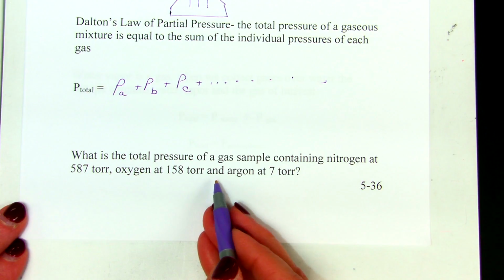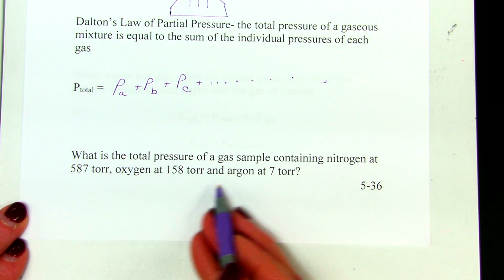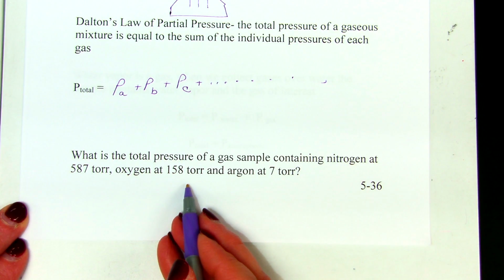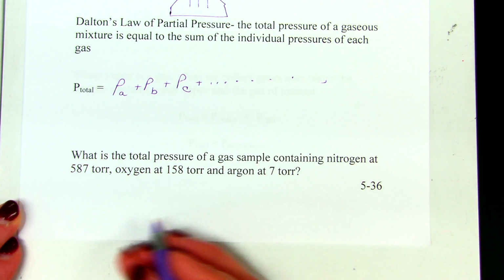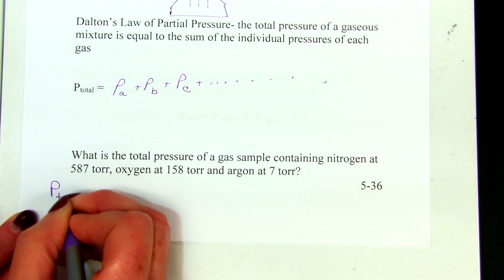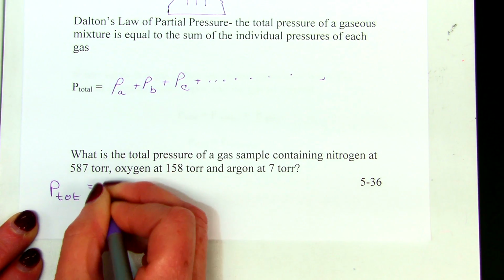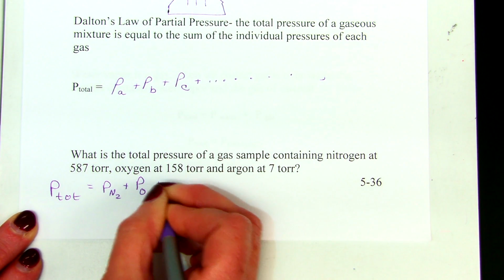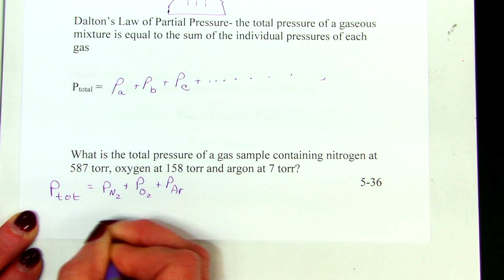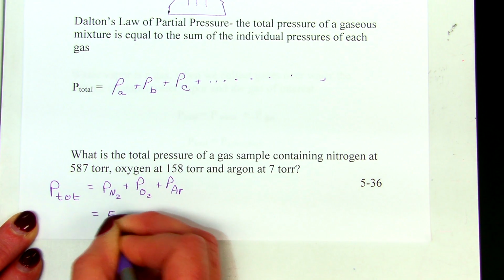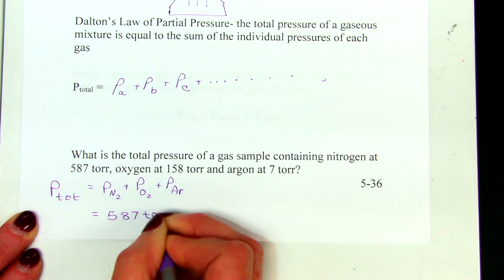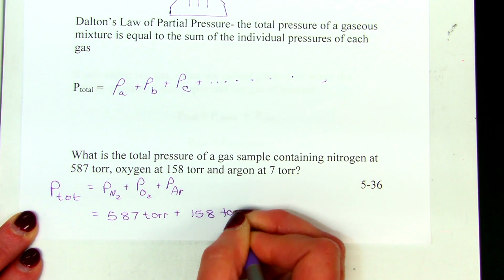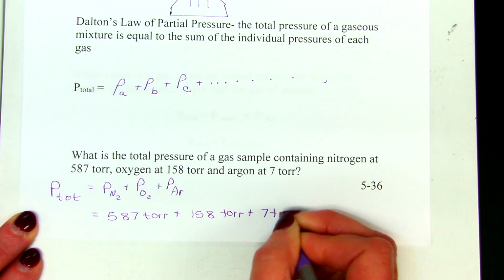What's the total pressure of a gas sample containing nitrogen at 587 torr, oxygen at 158 torr, and argon at 7 torr? Well, the total pressure is equal to the pressure of the nitrogen plus the pressure of the oxygen plus the pressure of the argon. So that's equal to 587 torr plus 158 torr plus 7 torr.